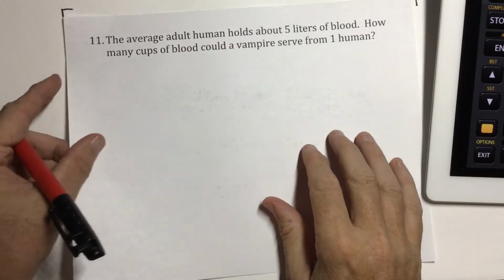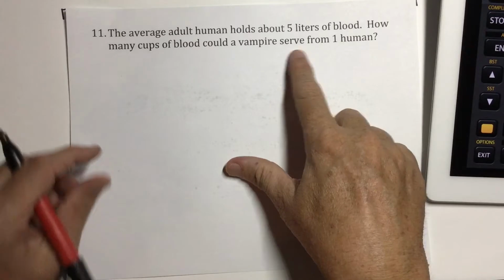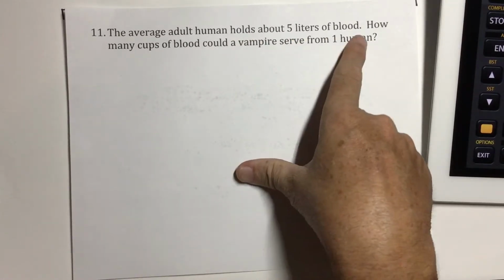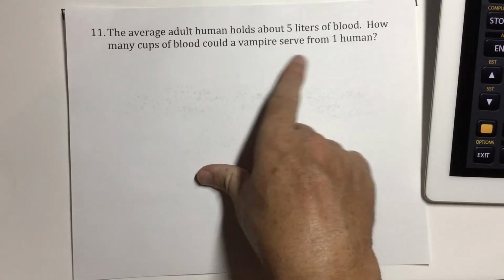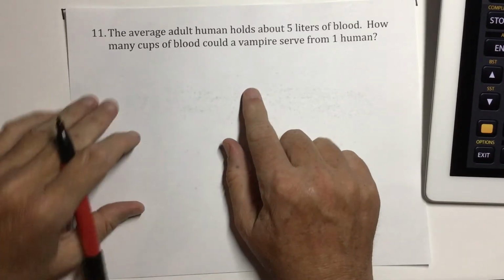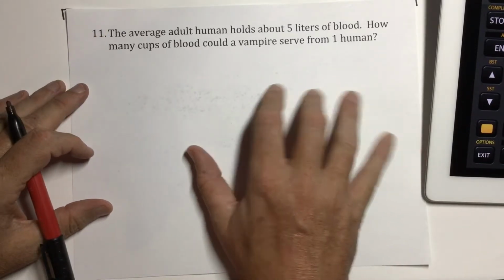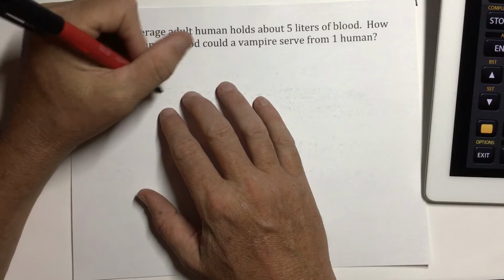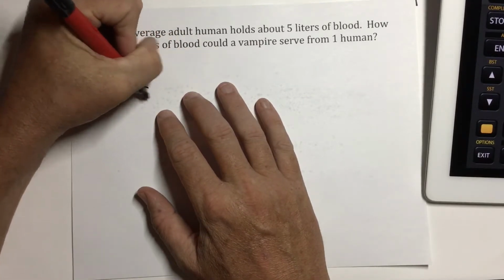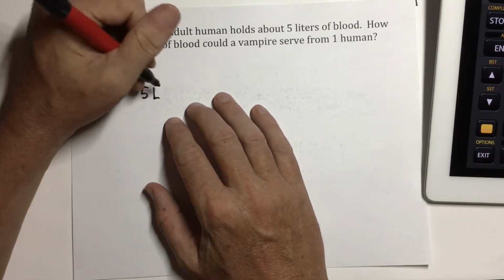The average adult human holds about 5 liters of blood. How many cups of blood could a vampire serve from one human? Well, let's start with 5 liters of blood.